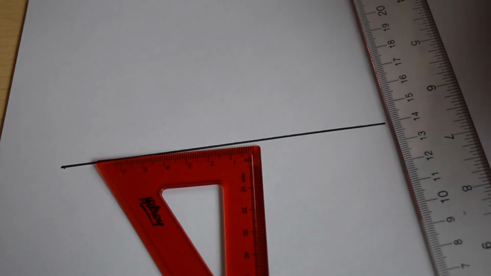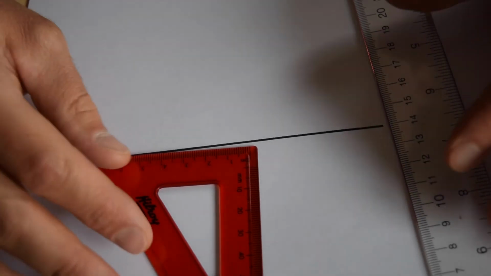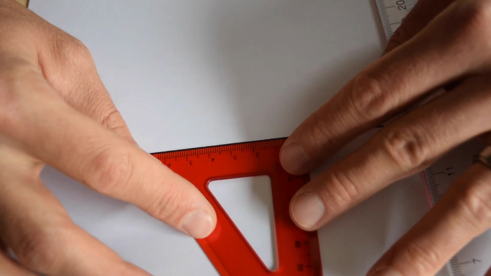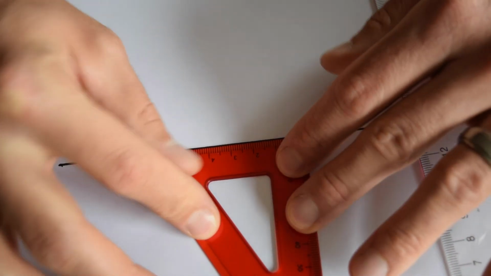The last method is one I just learned about a few days ago. It uses a ruler and a triangle. I had to include it because it's really cool. I think this one is really cool, and you can control how far apart your parallel lines are from each other. To start off, you line up the triangle on the line.